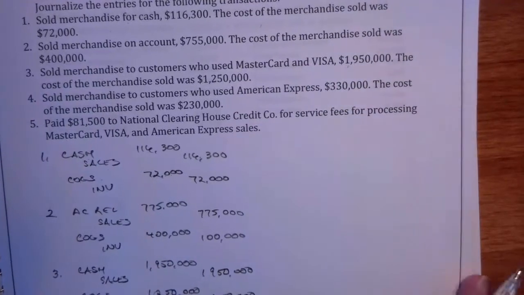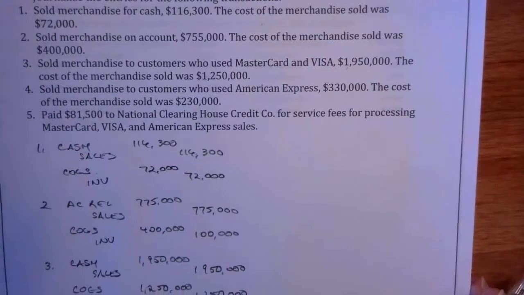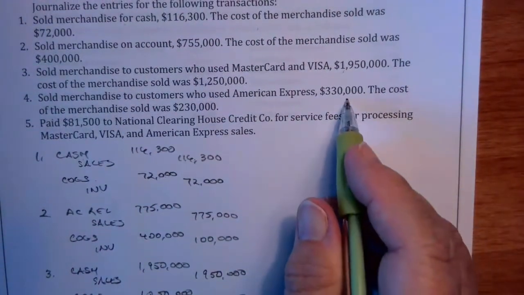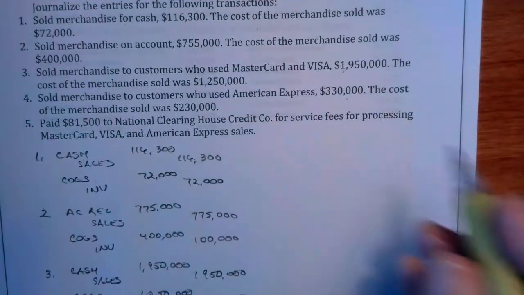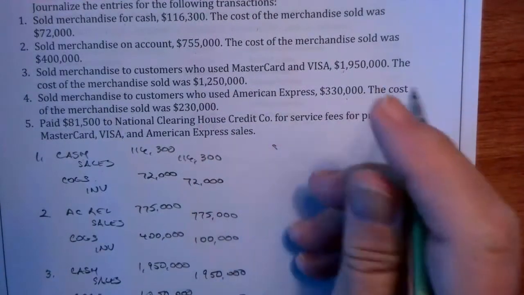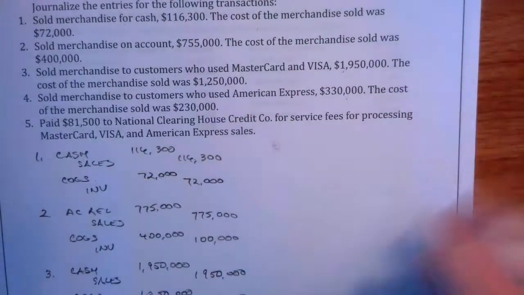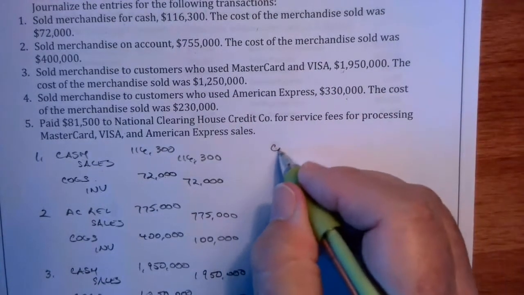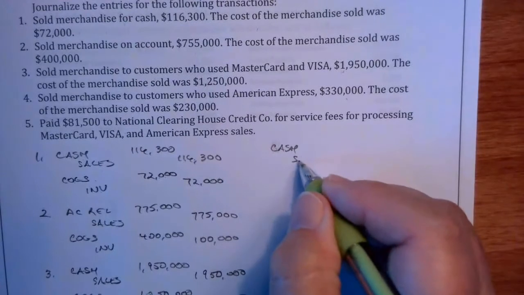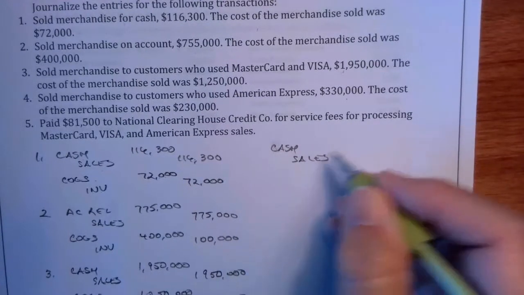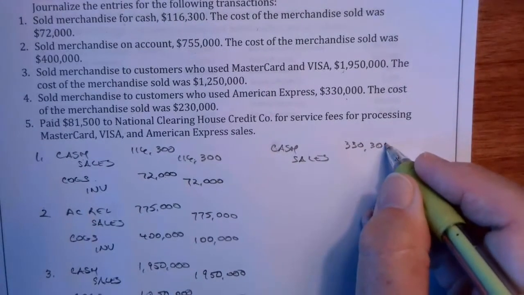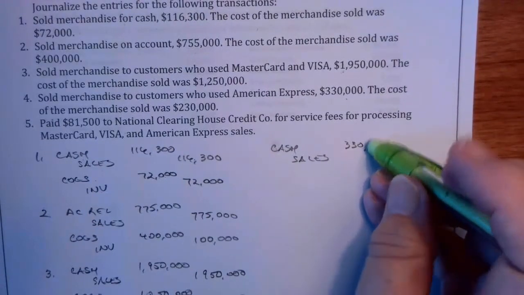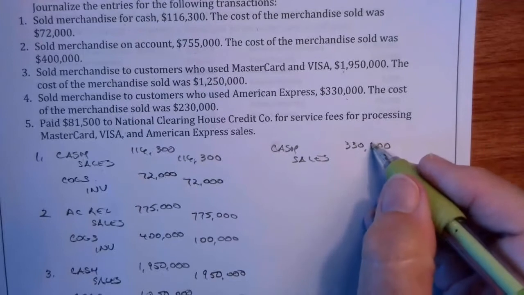Alright, then we just got a couple more. The next one is sold merchandise to customers who used American Express for $3.30. The cost of merchandise sold was $2.30. Same thing. We're going to call that cash. And sales for $3.30. Oops. Extra 3 there.